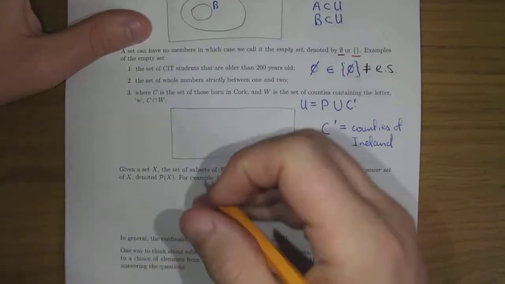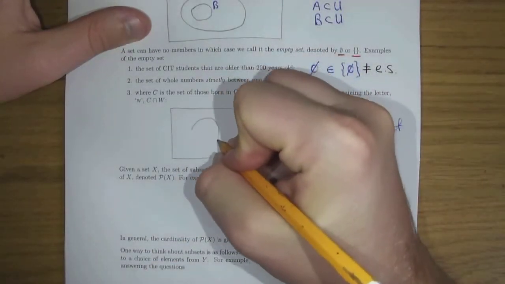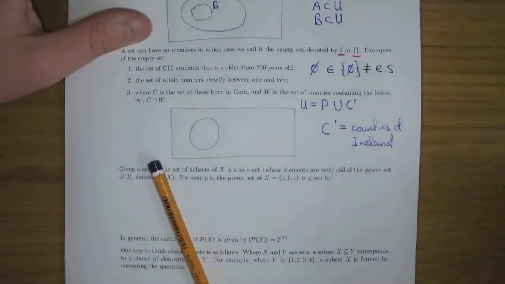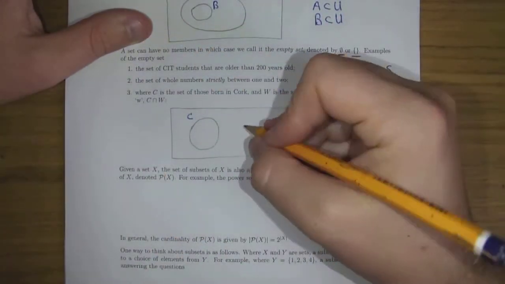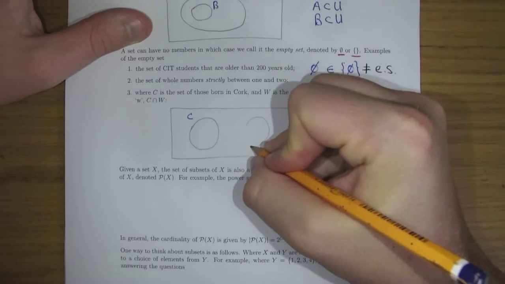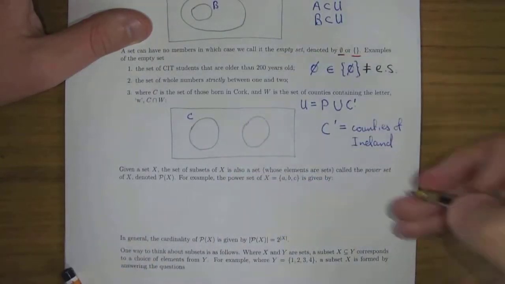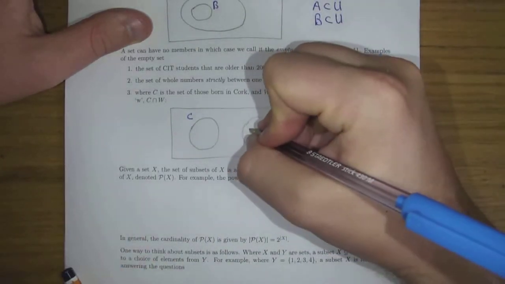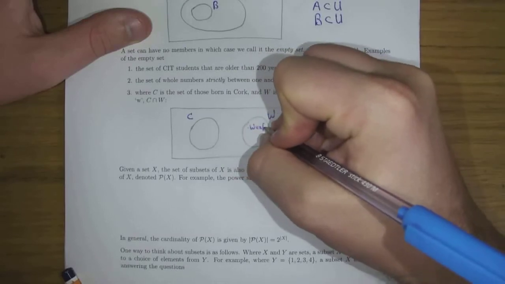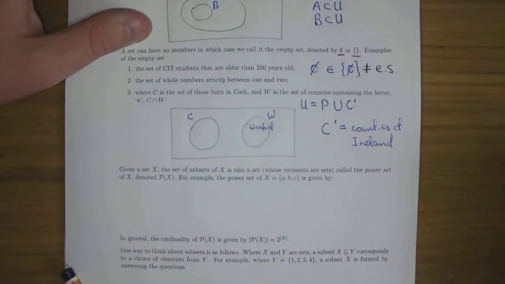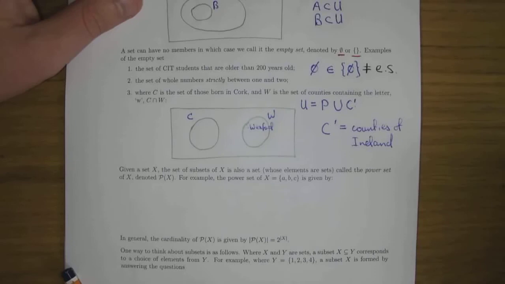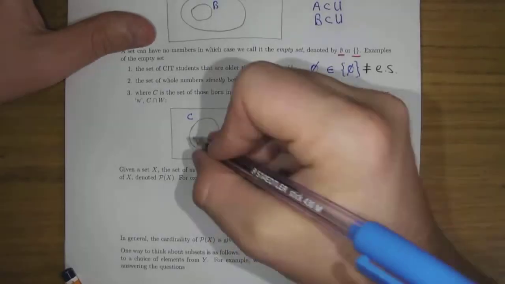Now we haven't even said what intersection is yet, but we'll show it. Okay, so the set of people born in Cork, people, and the set of counties containing the letter W. So we'll throw in Wexford there, for example. People born in Cork, oh, I don't know. Can't think of any Cork people. Sonia O'Sullivan.